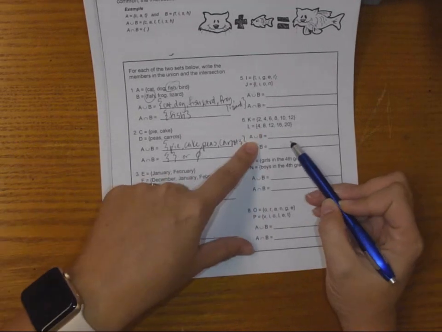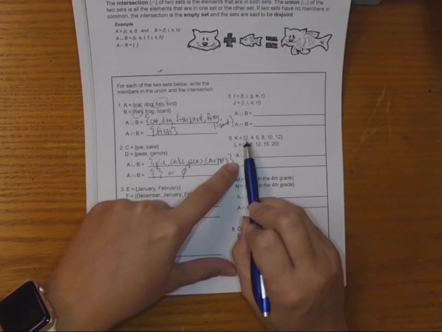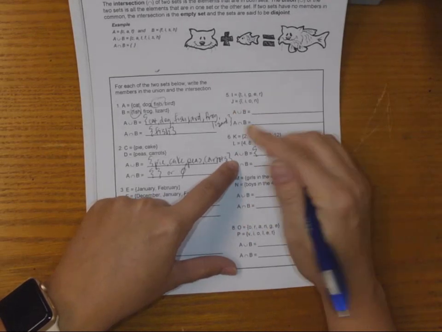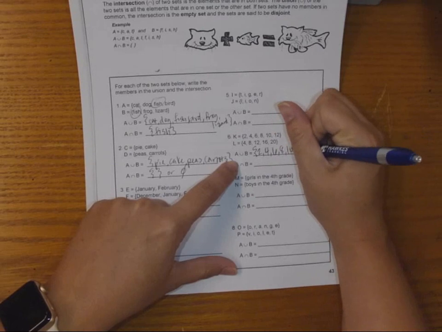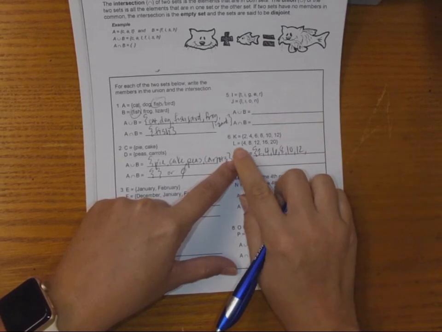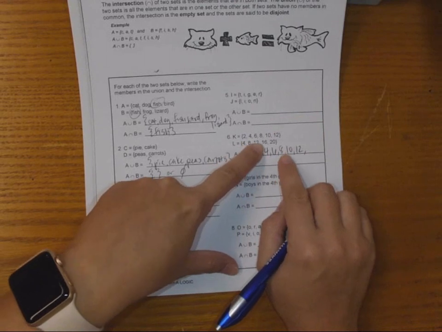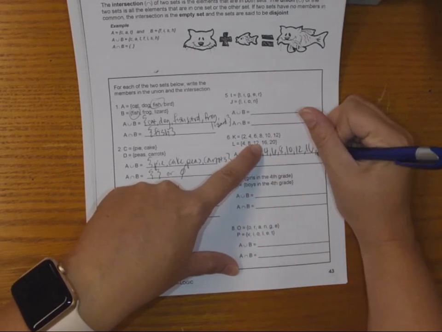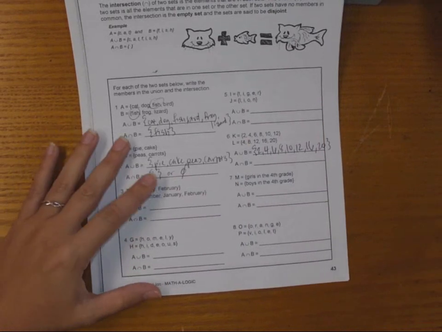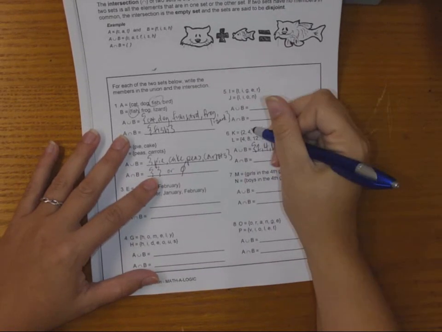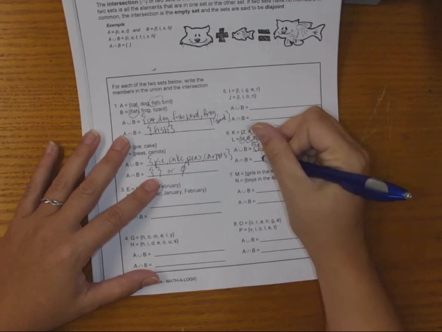Let's do number 6. The union of the sets. I'm going to write all the stuff from set K: 2, 4, 6, 8, 10, 12. Then all the stuff from set L that's not already in there. 4 is already in there. 8 is already in there. 12 is already in there. So I'm going to put 16 and 20 in there. We don't need to rewrite it if it's already in there. The intersection is what they have in common. So 4, 8, and 12 is what they have in common.